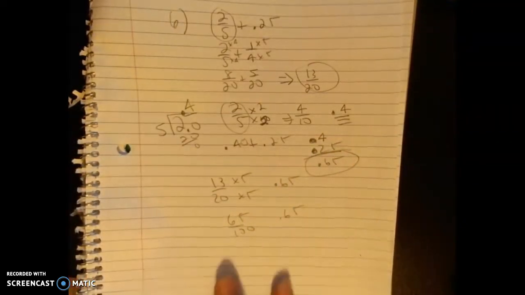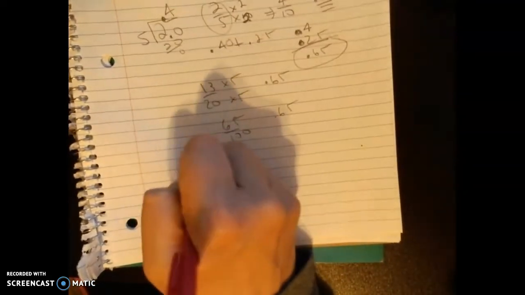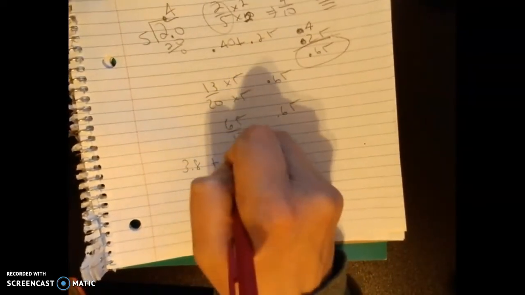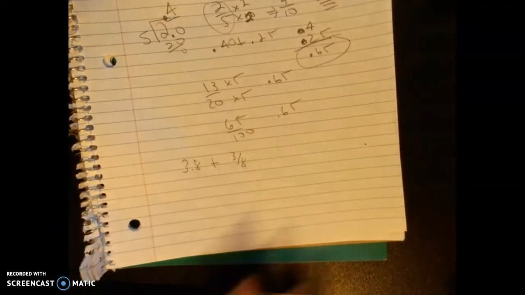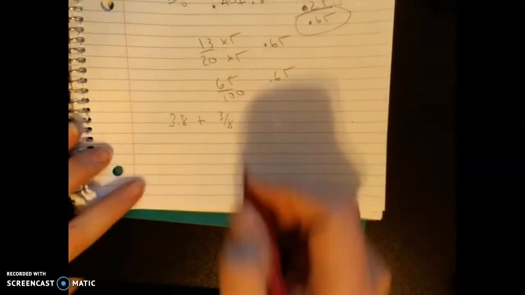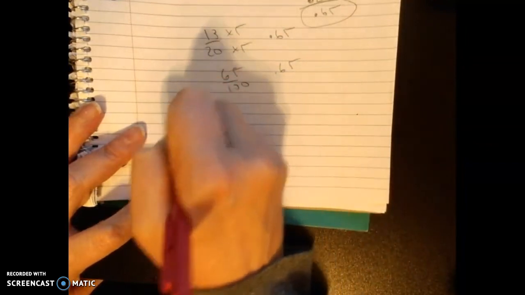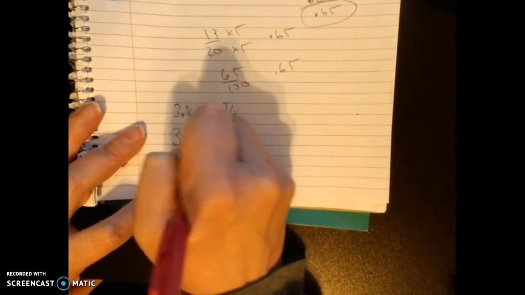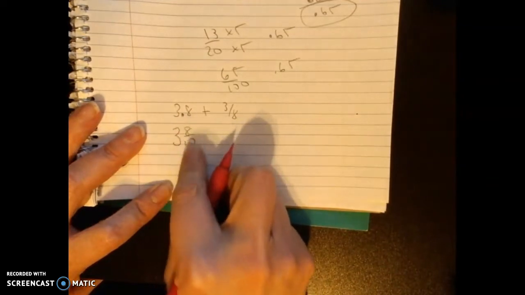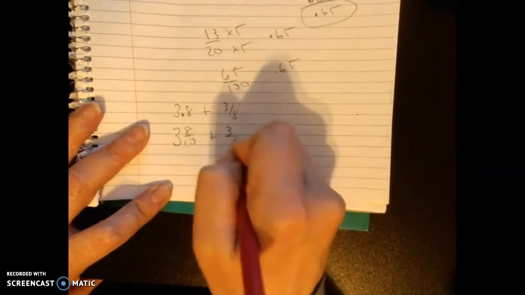Part B, you have 3.8 and let's see, 3/8. All right, so make sure I got that right. So if I want to do decimals or fractions, if I want to do fractions, this would be 3 and 8 in the tenths position. So 3 and 8/10, and then I have 3/8.